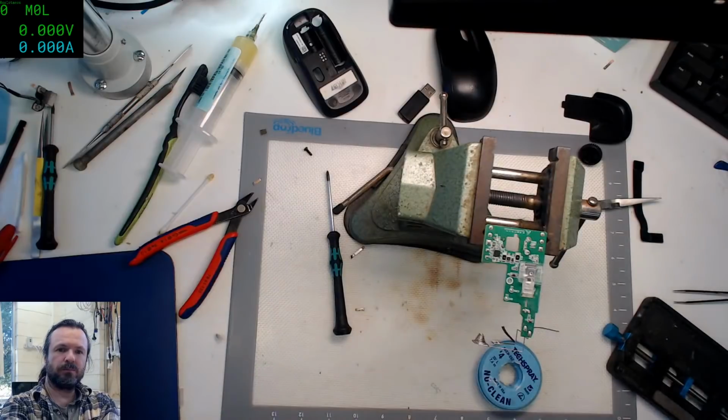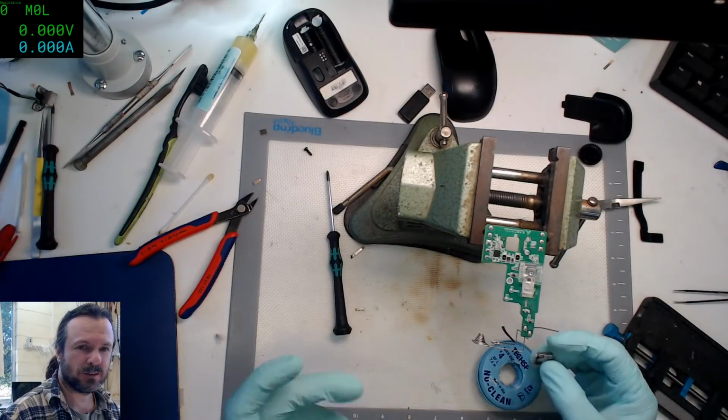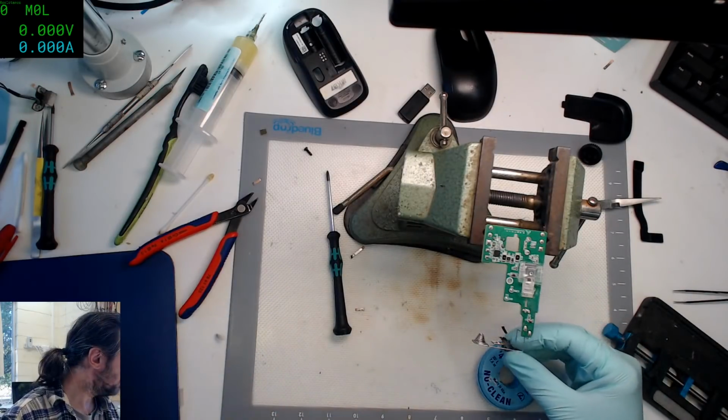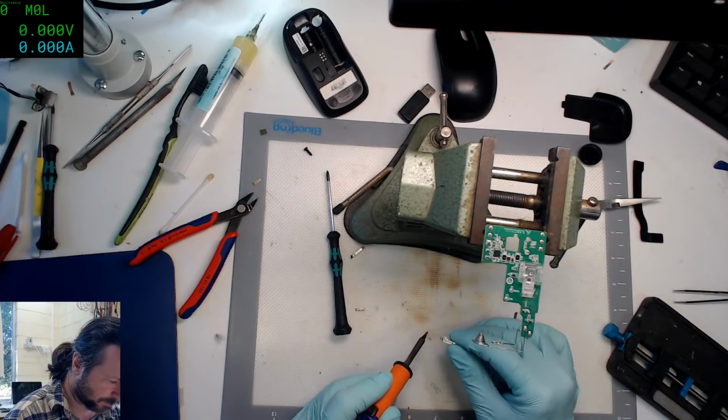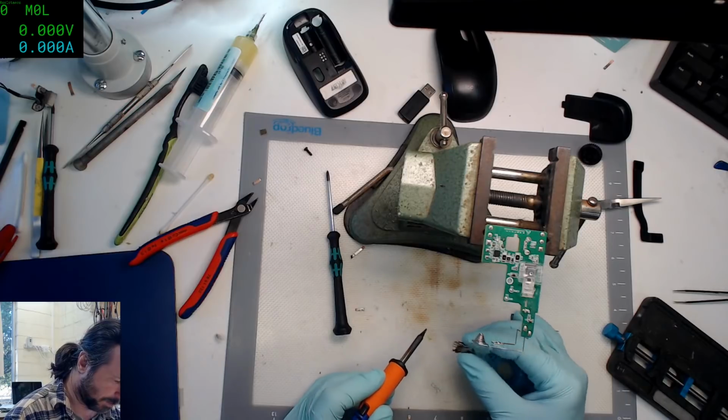Hey Drabara. AliExpress. It's a pretty classic type of benchtop vise.